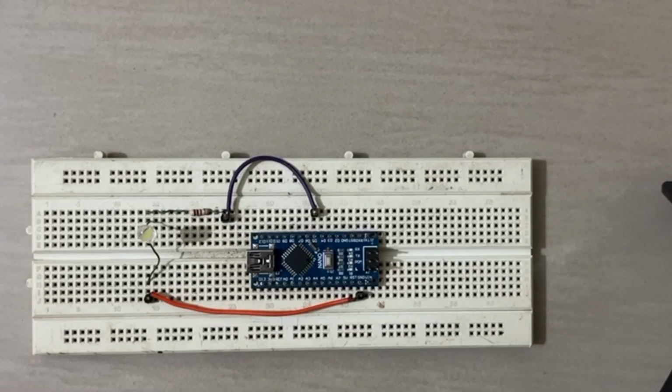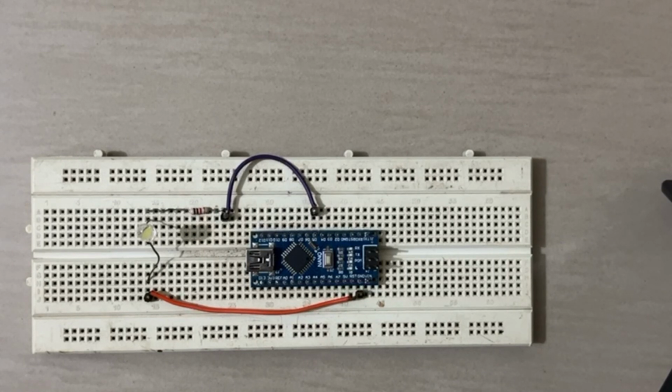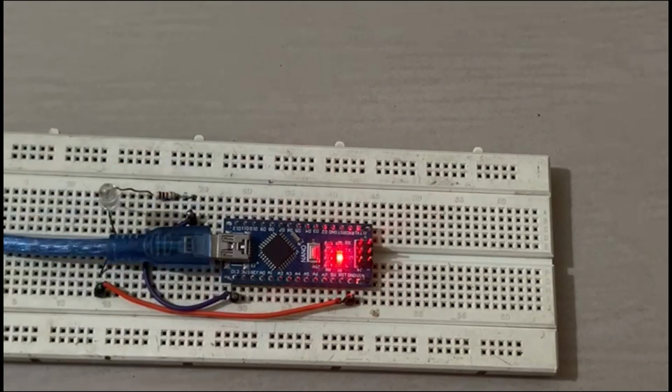So I have done the connections on breadboard. The D5 pin of Arduino Nano is connected to the resistor. From resistor to the anode of LED, and from cathode of LED to the ground pin of Arduino Nano. Now we will download the code and see the result. See, LED is blinking. Thank you.